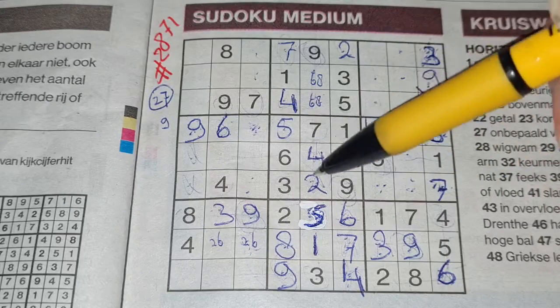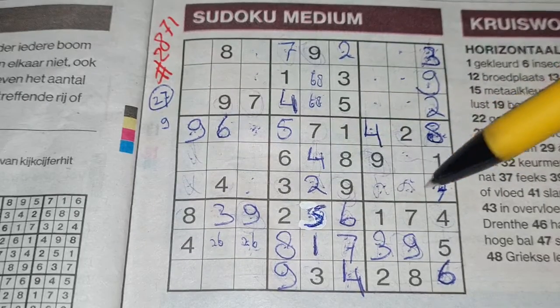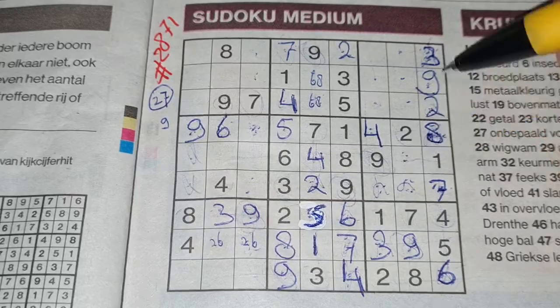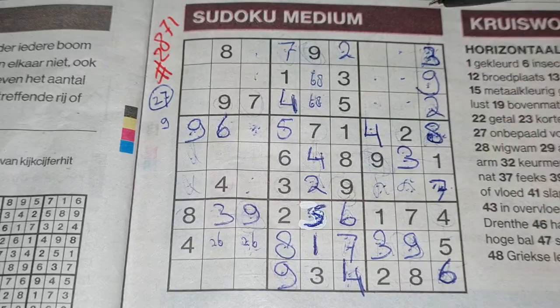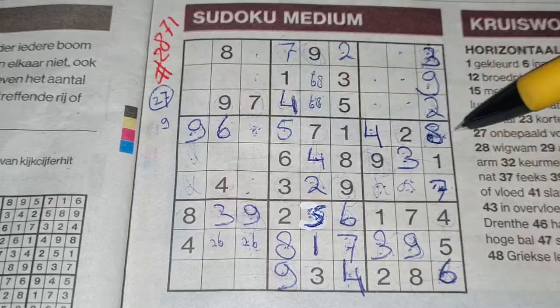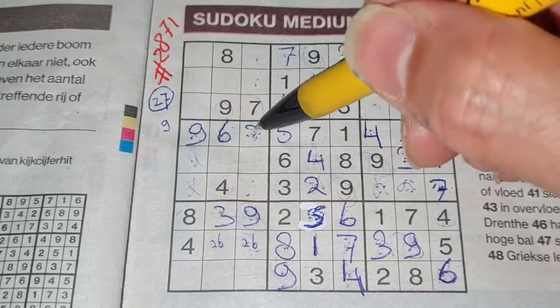One of the missing numbers is 3. We see here 3, no 3 in these two boxes. 1 box left for the 3, should be there. 1 box left in this row for the number 3. Okay.